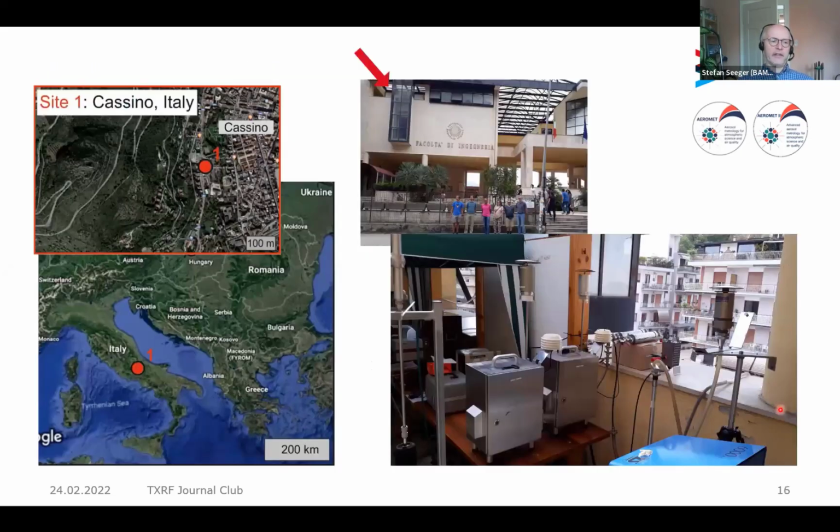So here's a shot of the site. You see the city of Cassino is right in the middle of Italy, and here on the balcony of the building of the local university, we had these arrangements of instruments. These are the 2 PM10 filter devices, and here are the cascade impactors. These are 2 Ducati impactors, and here you see the MOUDI-type impactor. And we had a lot of other instrumentation, such as particle counters, just for comparison.